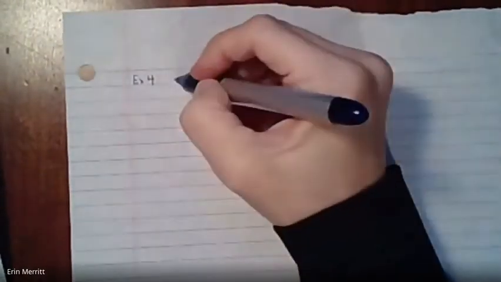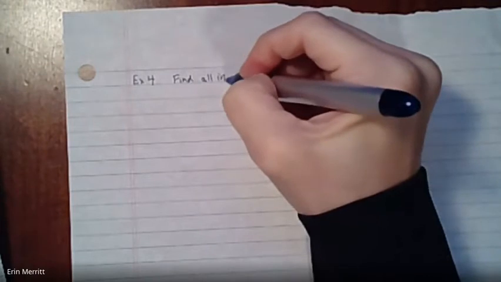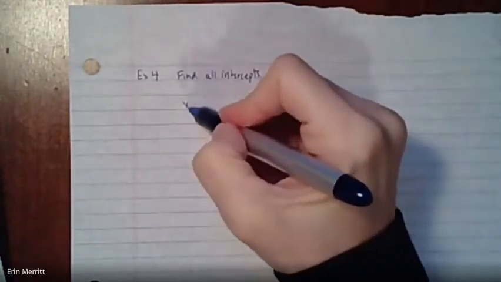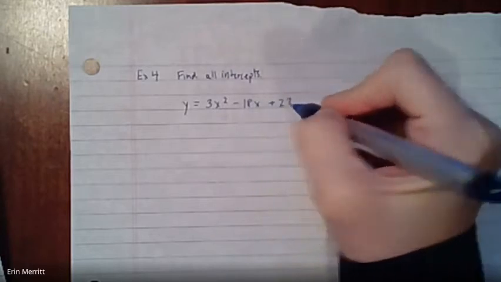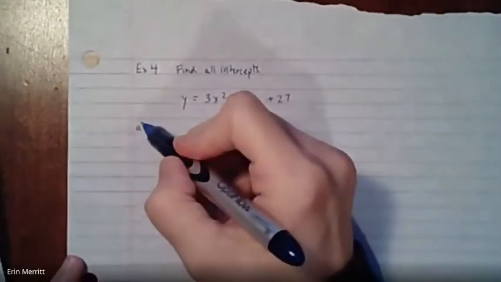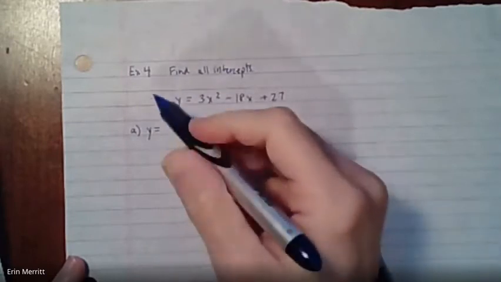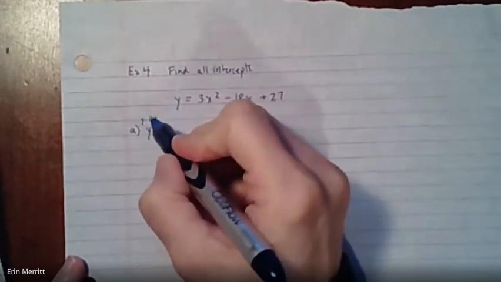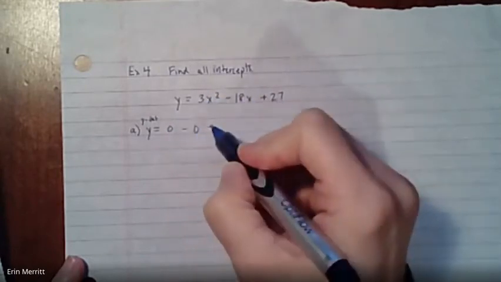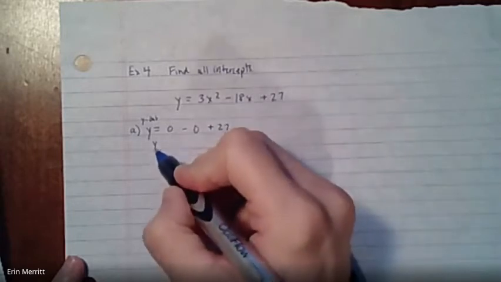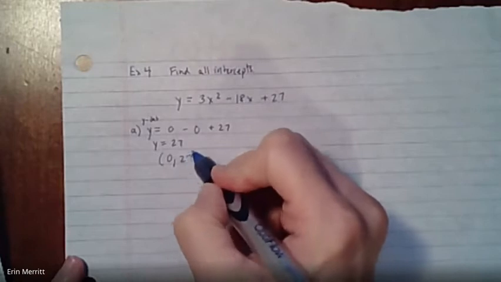So same directions, find the intercepts. I'll just rewrite that in case you lost it from the page before. And I'm going to give you y equals 3x squared minus 18x plus 27. All right. So some of you might already be like, I don't even need to fully show the work. But if I go for the y-intercept, you can start to see how when you plug in a 0, that knocks out. You're always left with that last term. So the y-intercept is going to cross at 27 on the y-axis, or the point (0, 27).